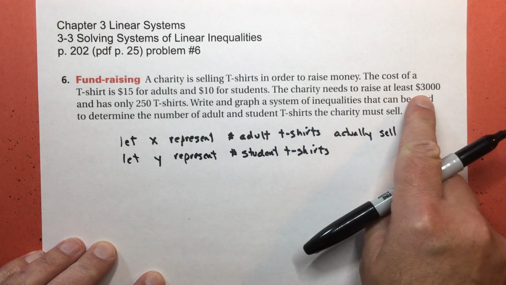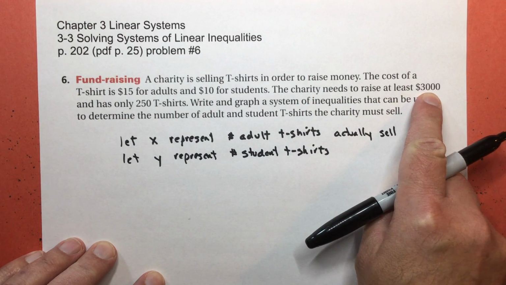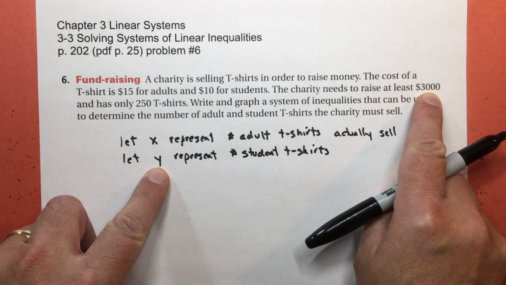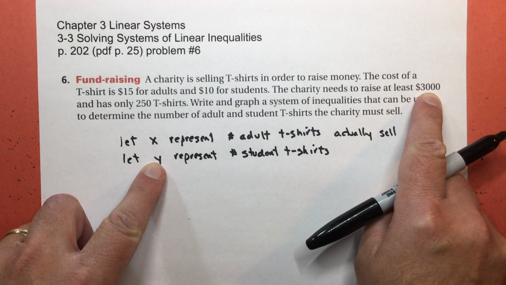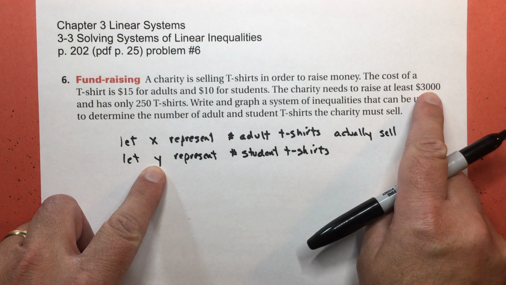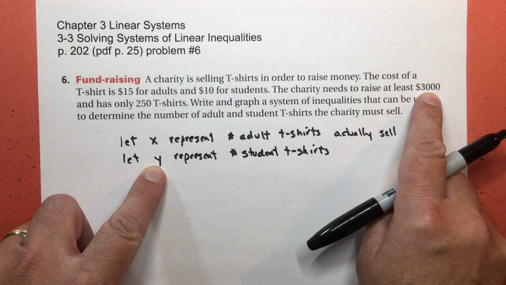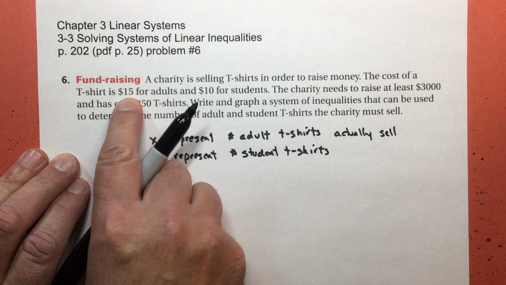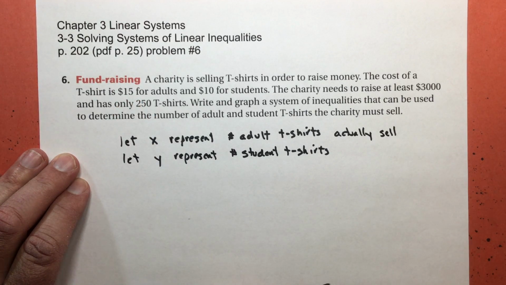The charity needs to raise at least $3,000. So that means the number of t-shirts that you sell that are adult, the number of t-shirts that you sell that are student, all of the money from those sales has to be $3,000 or more. Well, how much money do you get from selling an adult t-shirt? One of them is 15. Two of them would be 15 times 2, which is 30. 10 of them would be 15 times 10, which is 150.